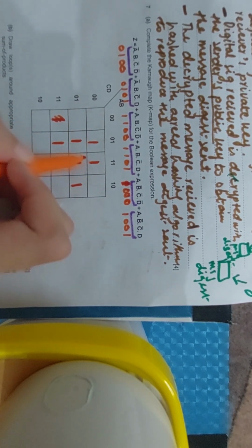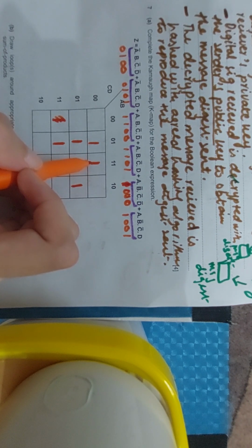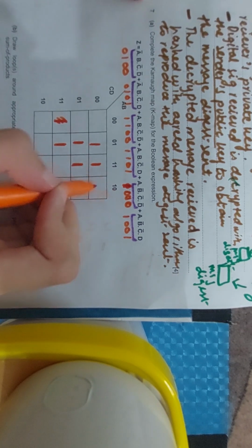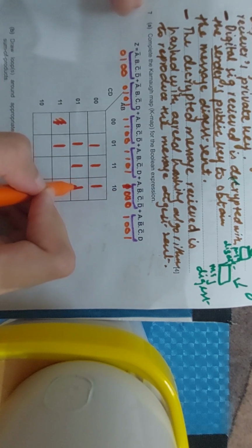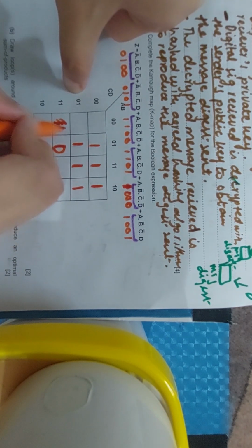what I have done over here: 0 1 0 0, and then 0 1 0 1, and then 1 1 0 0, and then 1 1 0 1, okay, and then 1 0, and then all zeros, okay, this one, and then 1 0, and then 0 1, yeah, so this is a 0, then all others are 0. I hope that makes sense. Do it very carefully, okay?